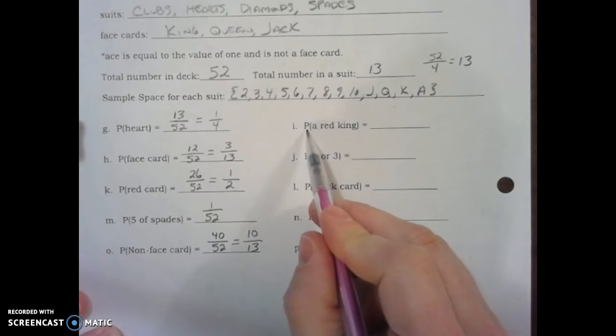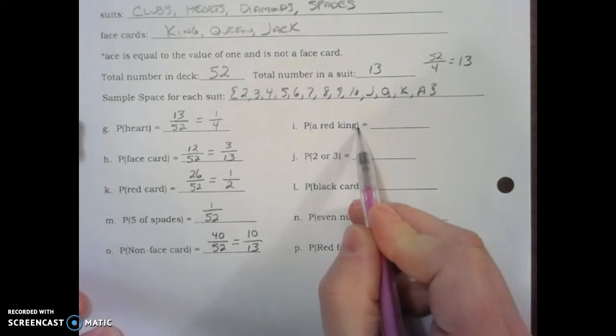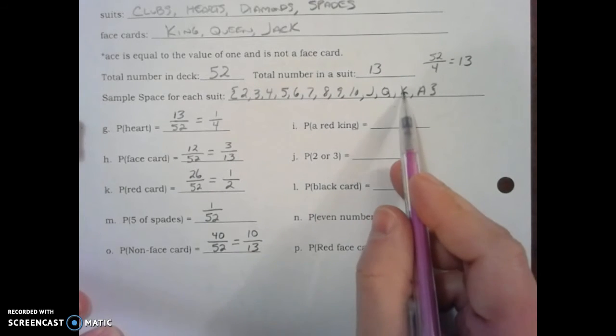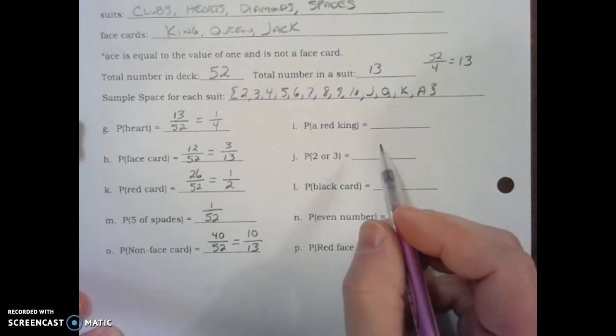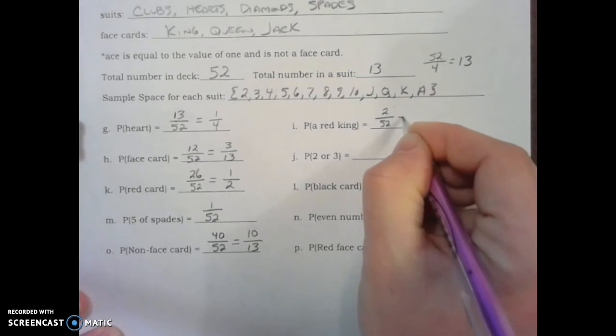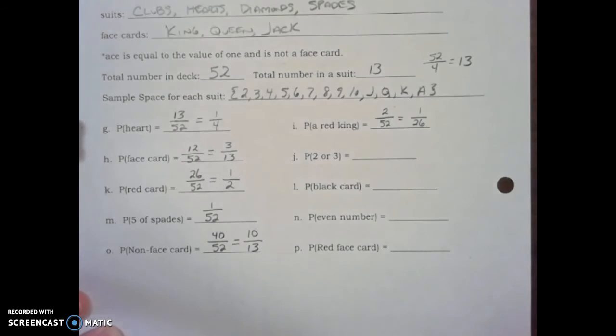In letter I, they want to know what's the probability of getting a red king. Okay, well again, hearts and diamonds are red. And both of them have a king. There's a king of hearts and a king of diamonds. So that's 2 out of the 52 cards, which I could simplify down to 1 out of 26.